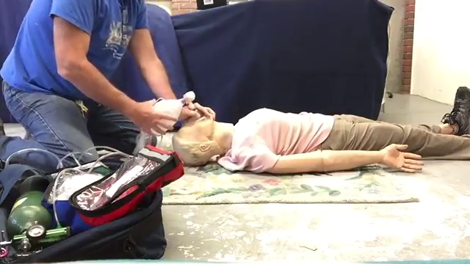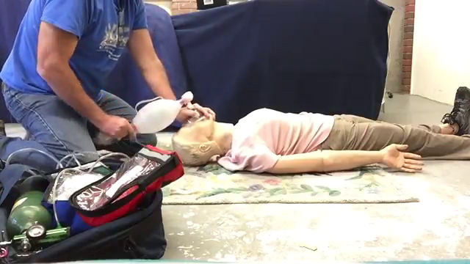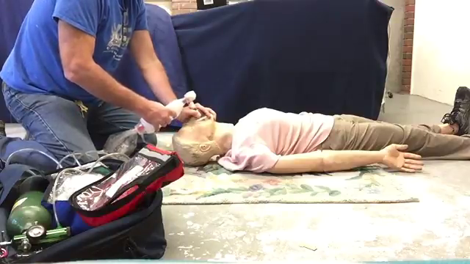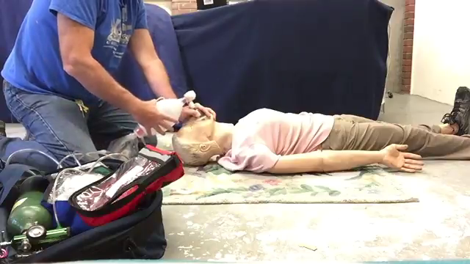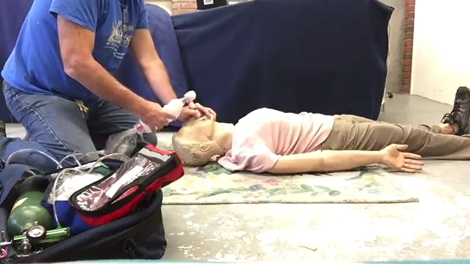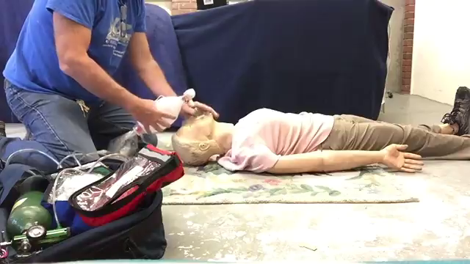Making sure we have adequate rise and fall of the chest. 1 breath every 5 to 6 seconds. Child would be 1 breath every 3 to 5. Infant, 1 breath every 3 to 5. Their liter flow would be at 10 liters.